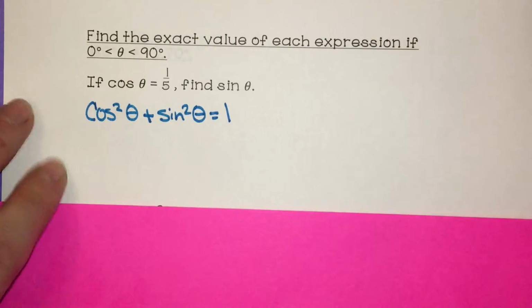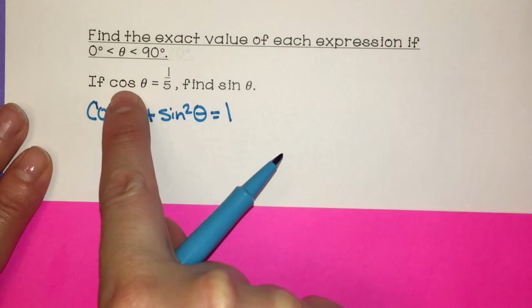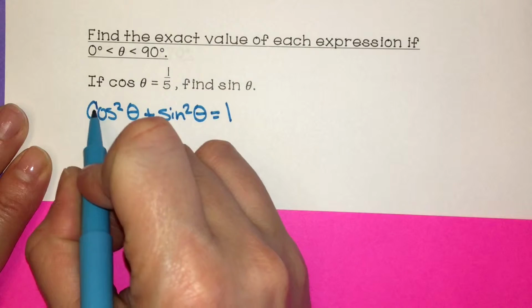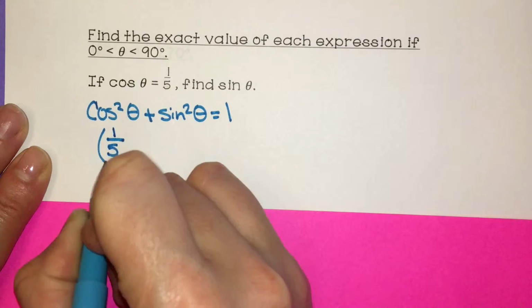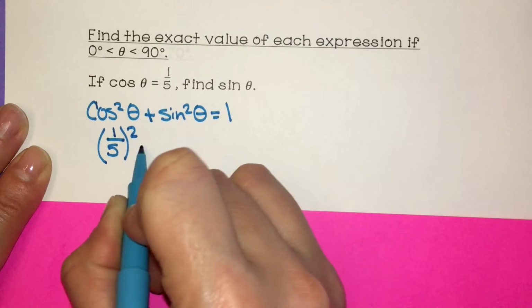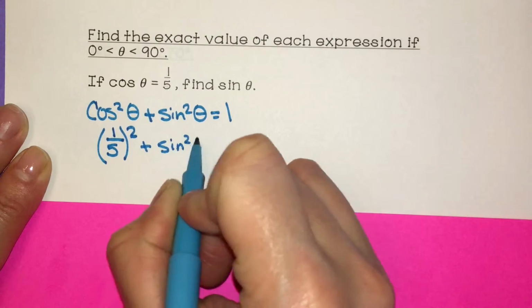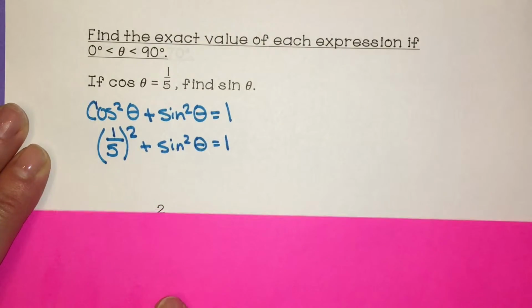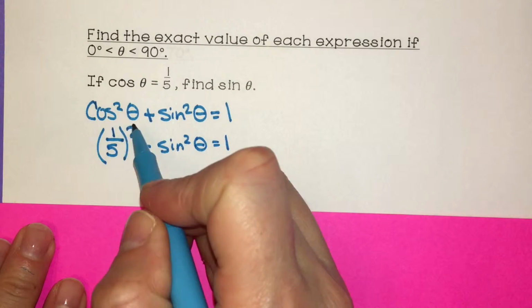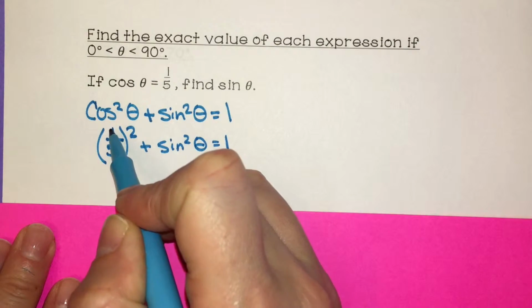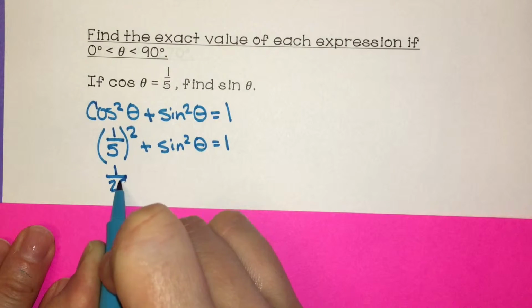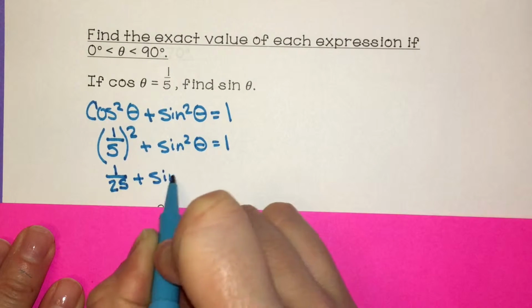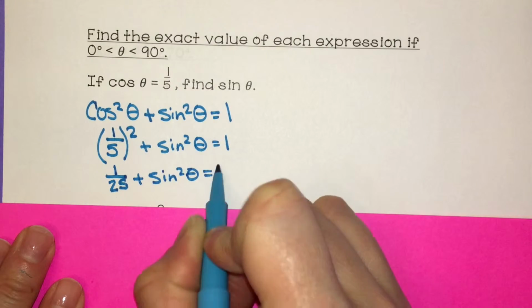I'm going to plug in what I know. I know cosine theta is 1/5. But this is cosine squared theta, so I have to write (1/5) squared plus sine squared theta is equal to 1. When I'm squaring 1/5, I square the top, square the bottom. 1 squared is 1, over 5 squared is 25, plus sine squared theta equals 1.